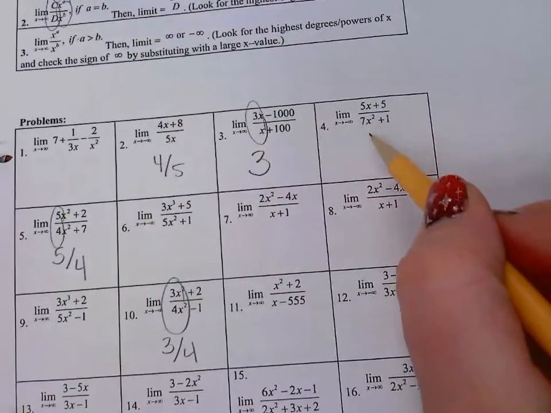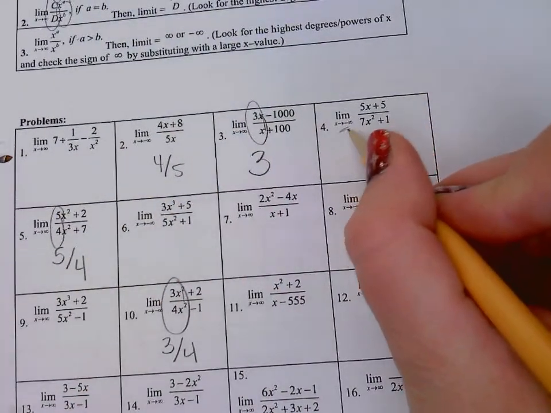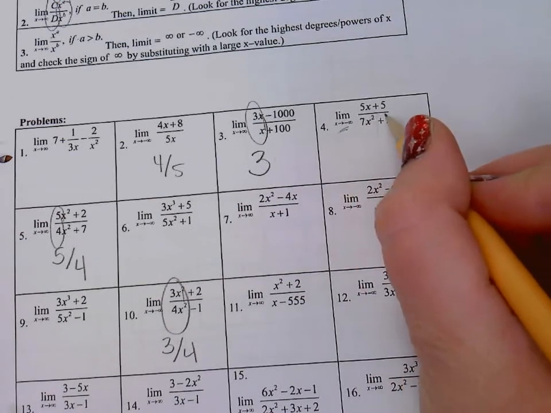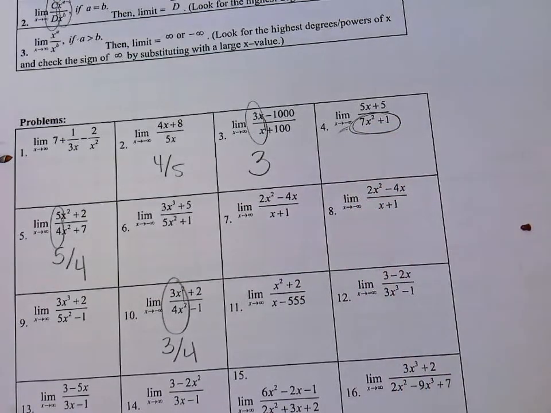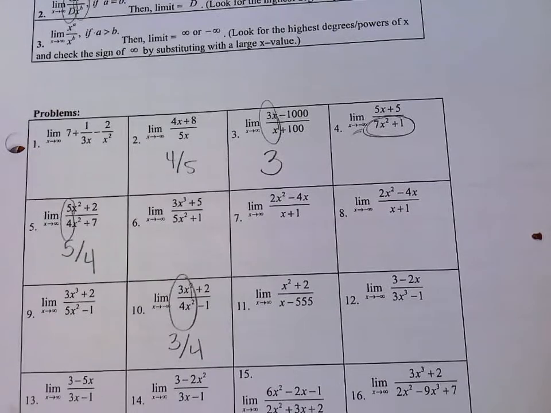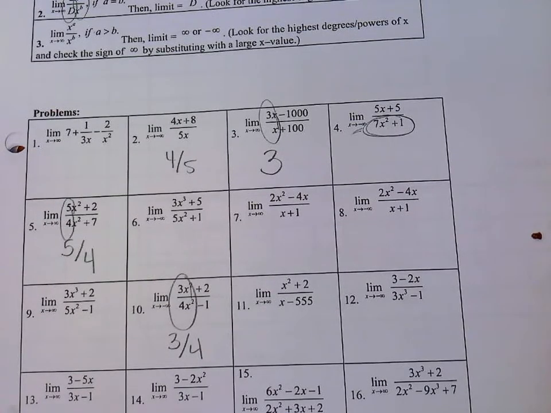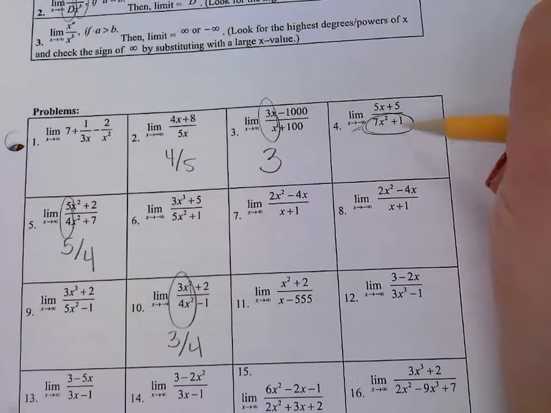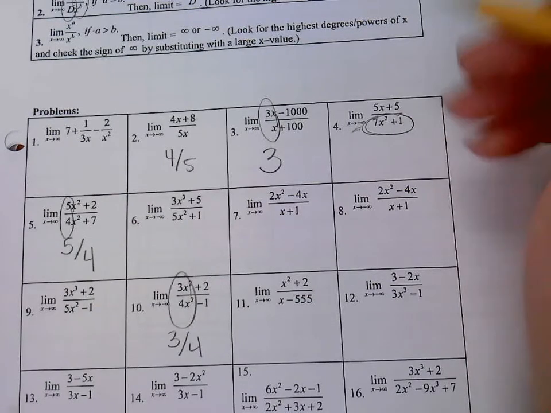So number 4, we're going to infinity, or we're going to negative infinity. The bigger power is in the denominator, x squared. So this is the rule that the denominator blows up and gets really big. And so if the denominator blows up and gets really big, the function will approach 0.